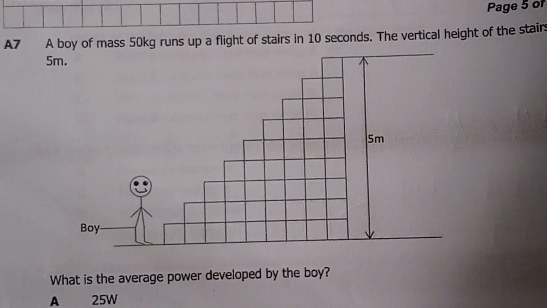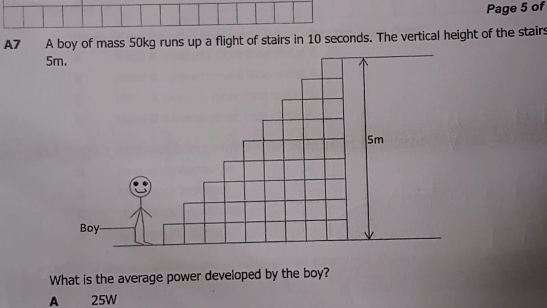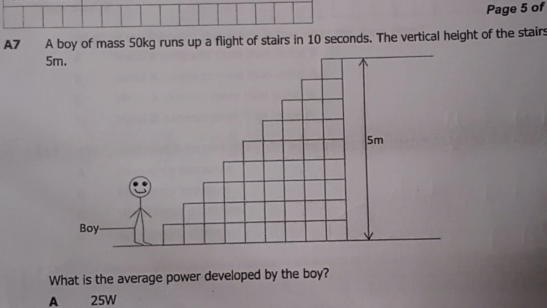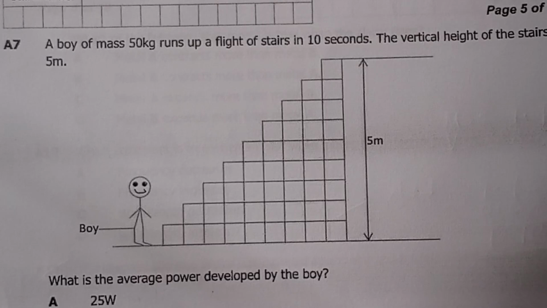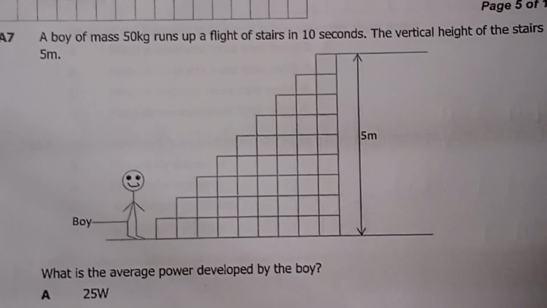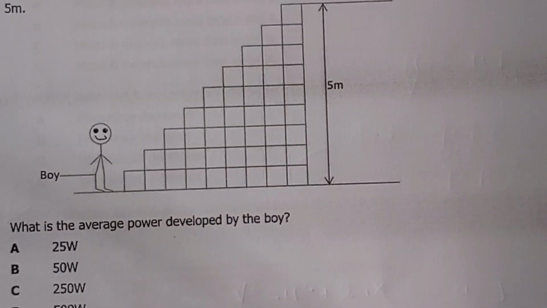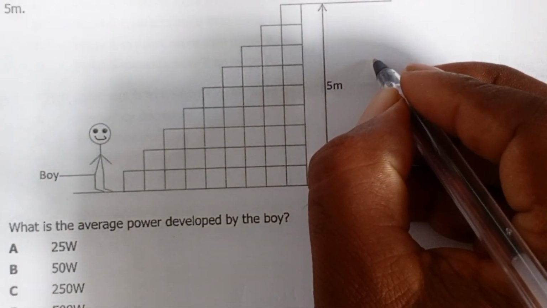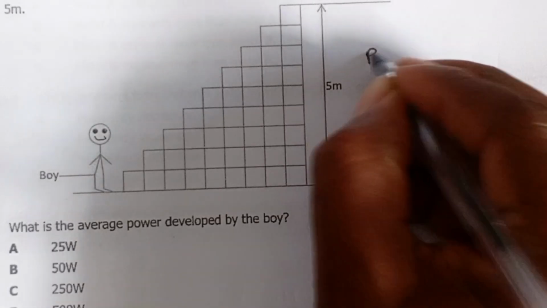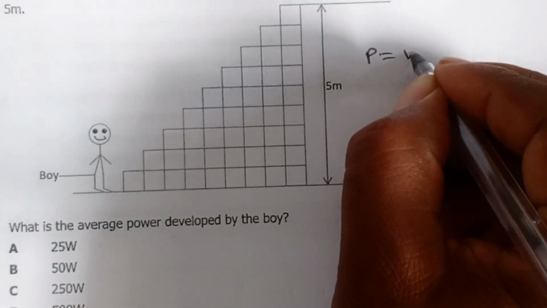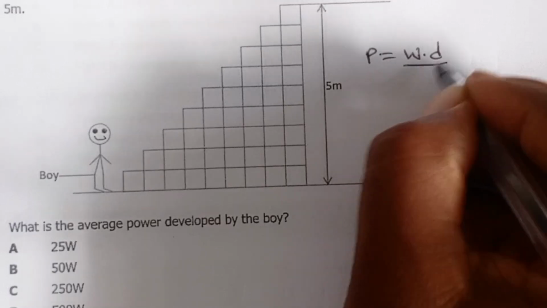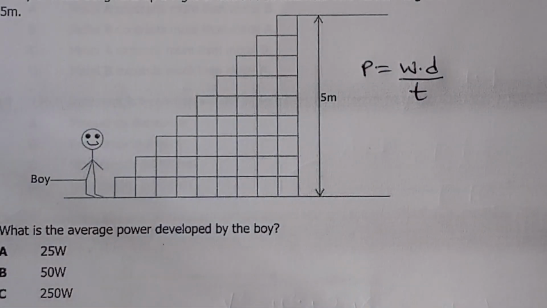7. A boy of mass 50 kg runs up a flight of stairs in 10 seconds. The vertical height of the stairs is 5 meters. What is the average power developed by the boy? So there we need to understand that power is equal to work done divided by time taken.